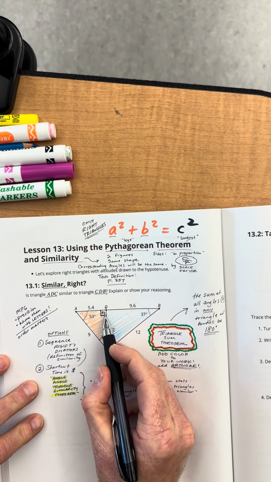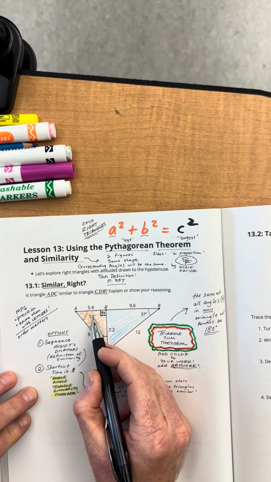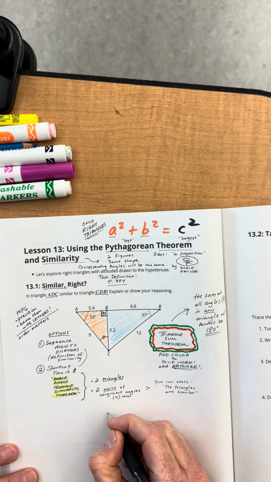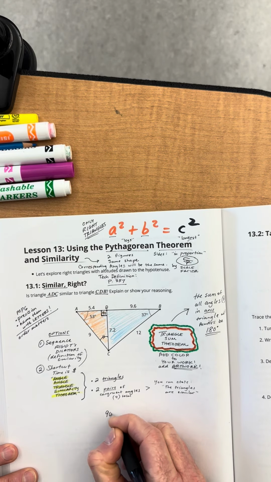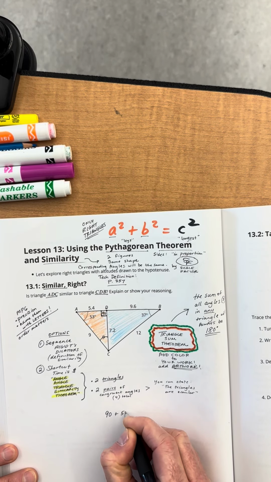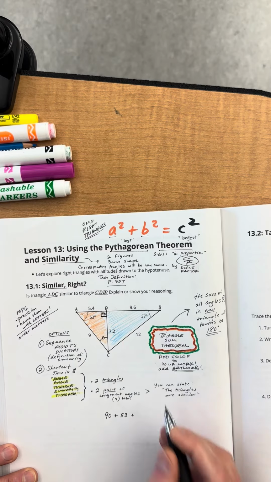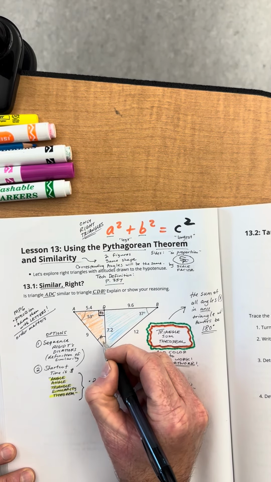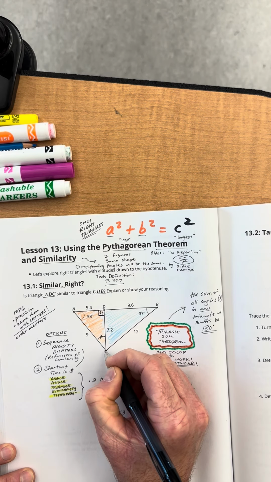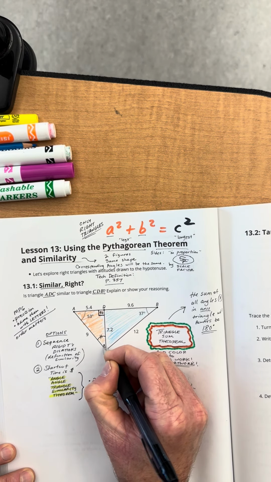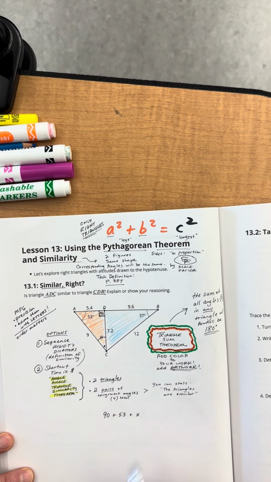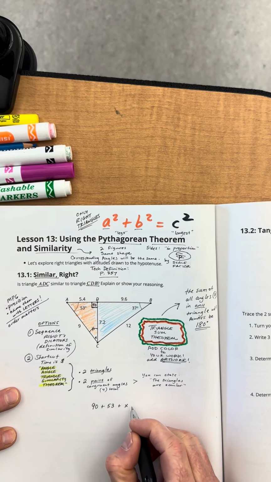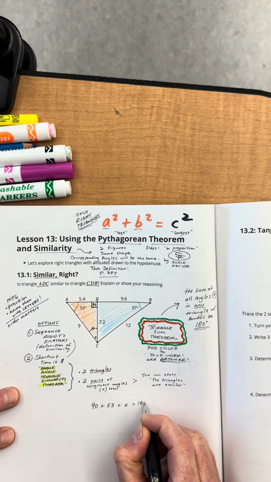So you got the 90, that was given, and you got the 53. So here's how you could figure this angle out. You say 90 plus 53 plus, just name a letter. We can call this X if you want. Let's say, call this X, little guy right here. You can do that, it's pretty cool. It's kind of like coding. So 90 plus 53 plus X equals 180.